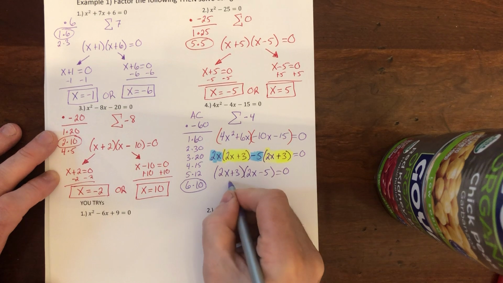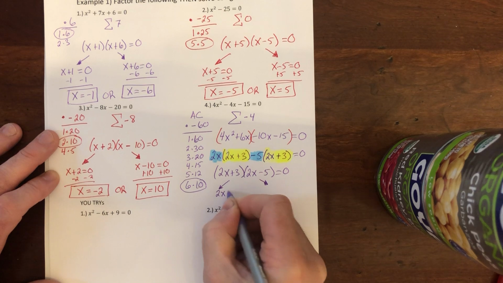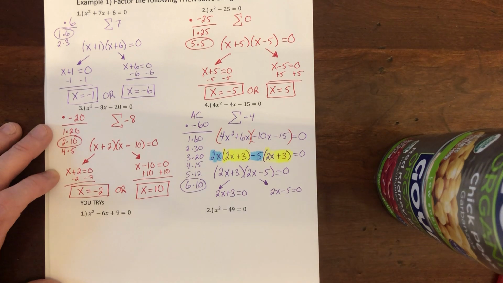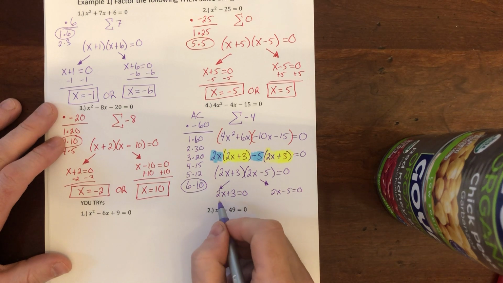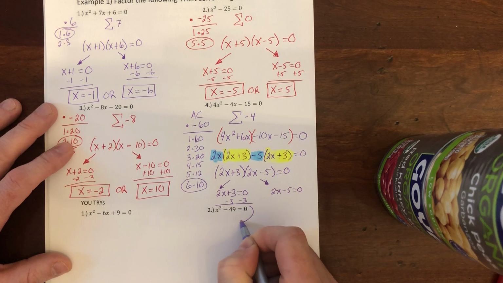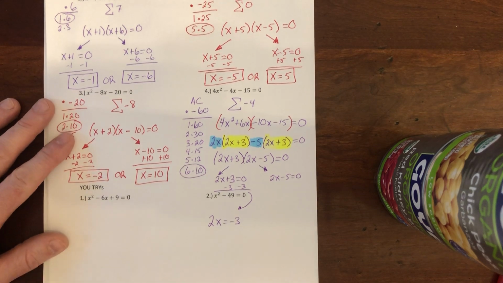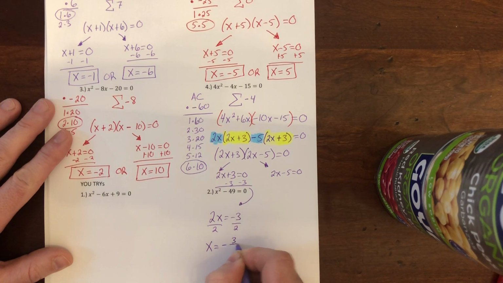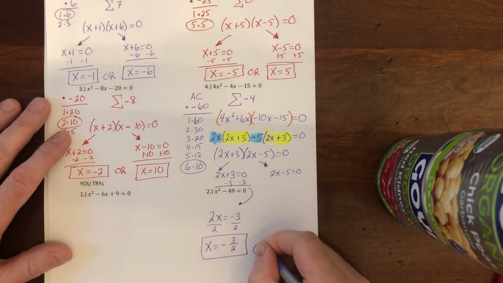Okay, so now we're just going to set up our two parentheses here, or two things equal to 0. 2x plus 3 equals 0, and 2x minus 5 equals 0. So for the first one here, we're going to subtract 3. I ran out of room, so I'm going to move this down here. So we have 2x equals -3. I now need to divide each side by 2. So x equals -3/2. That's our first one.